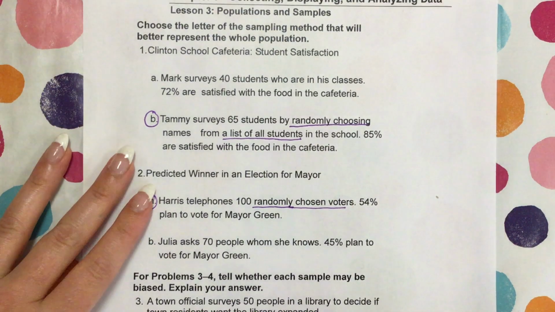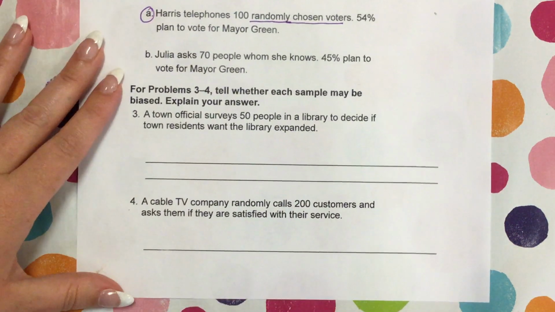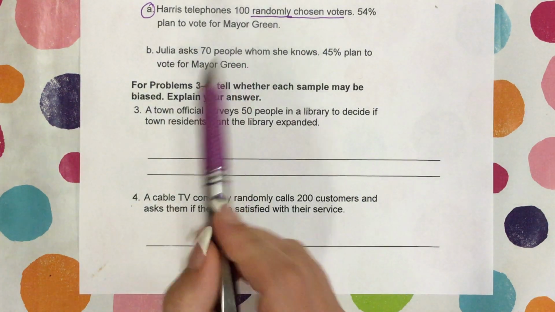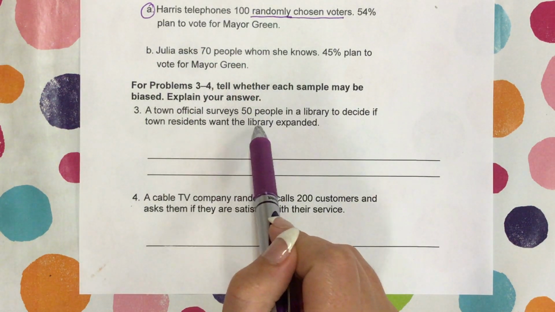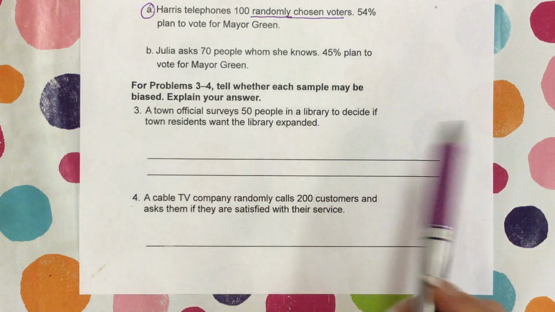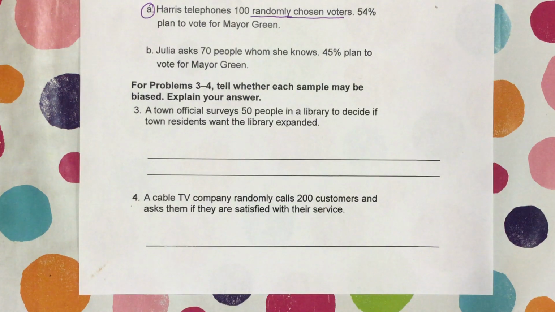Okay, let's move on to problem 3 and problem 4. For problems 3 and 4, tell whether each sample may be biased and then explain your answer. So number 3 says a town official surveys 50 people in a library to determine if town residents want the library expanded. Do you think this is biased or unbiased? If you think this is biased, you are completely right.